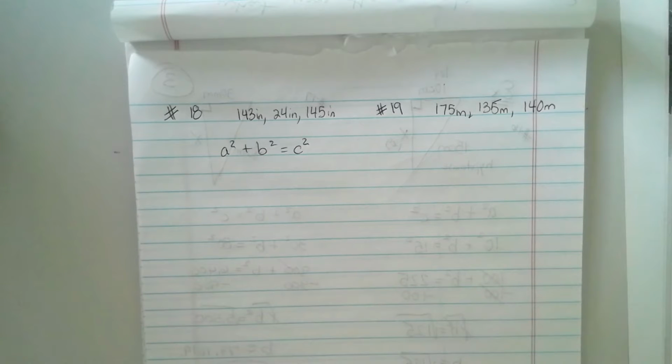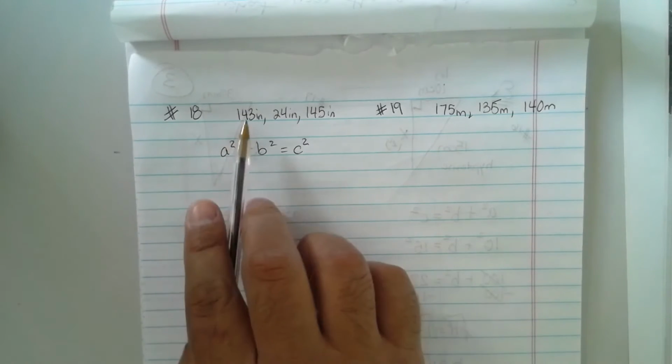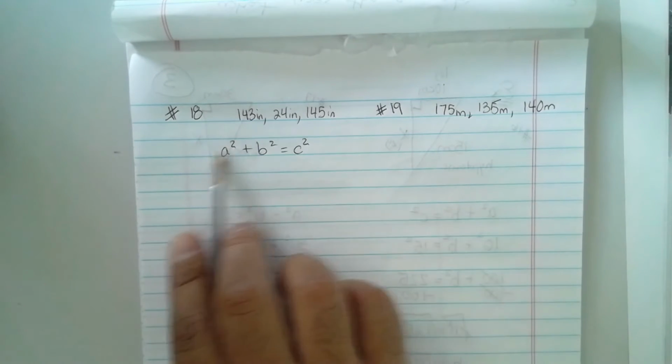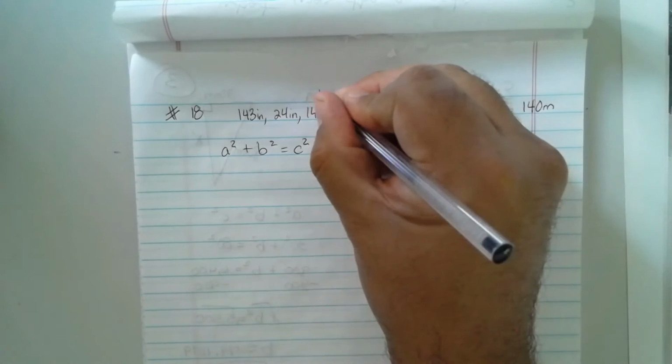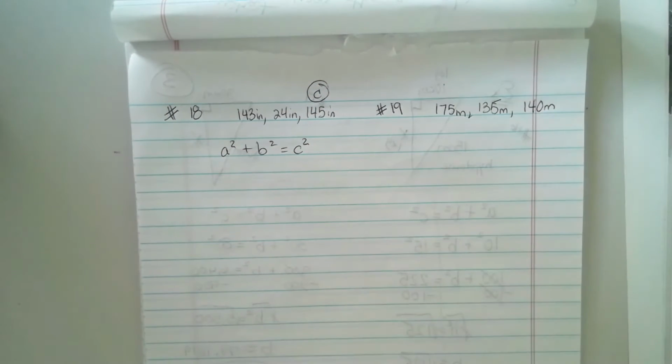C is what? How do you know this? Because it's the longest. Very good. The hypotenuse will always be the longest side. Do you guys understand that? If you look at these three numbers, which one is the biggest number? 145. This is always going to be C. That's always going to be your hypotenuse.